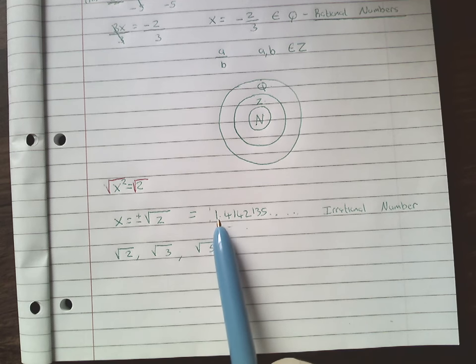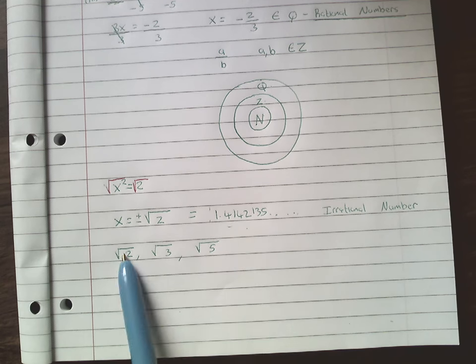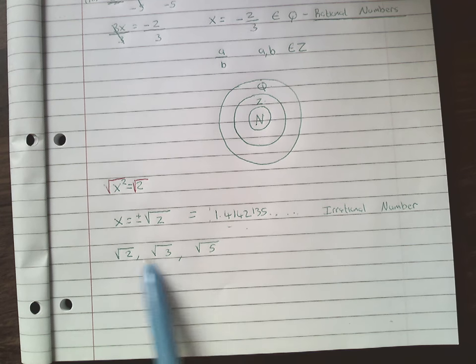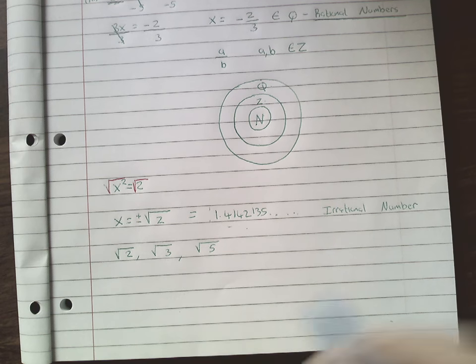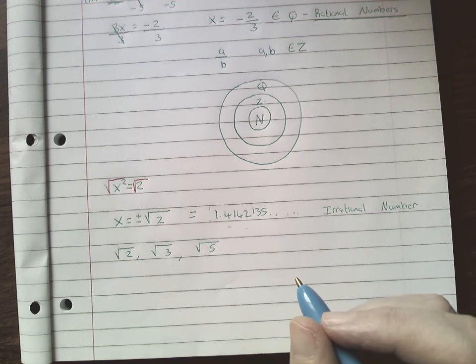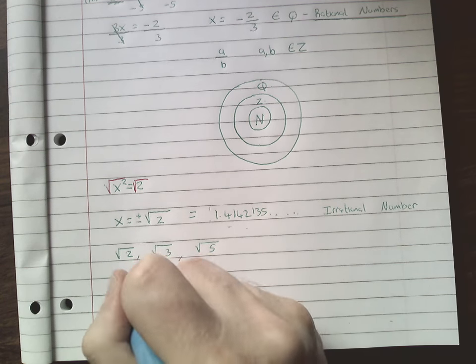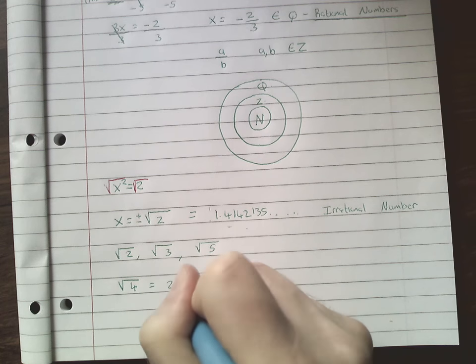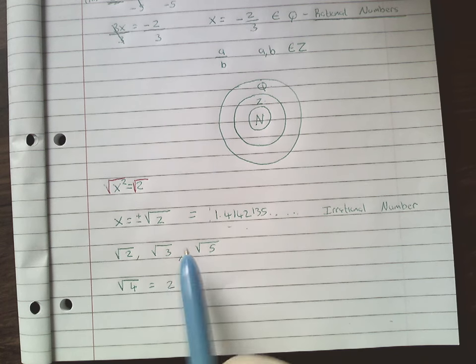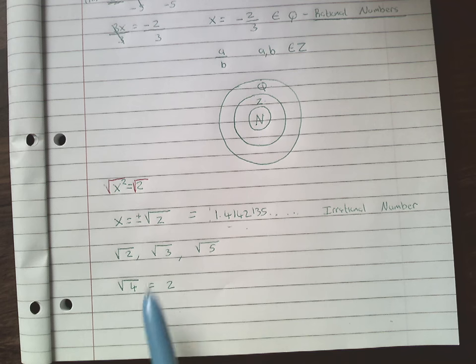They're non-ending, non-repeating numbers as well. So again, these are examples of irrational numbers. Now, not all square roots are irrational numbers. If you were to take, for example, the square root of 4, that's equal to 2. So not all square roots are irrational numbers.